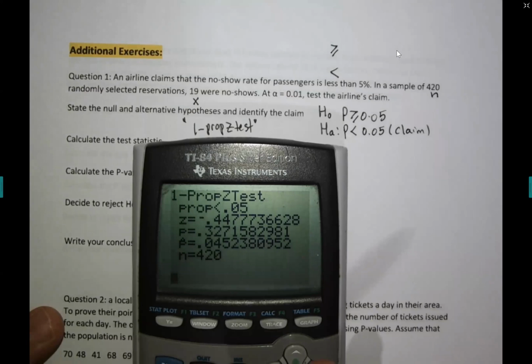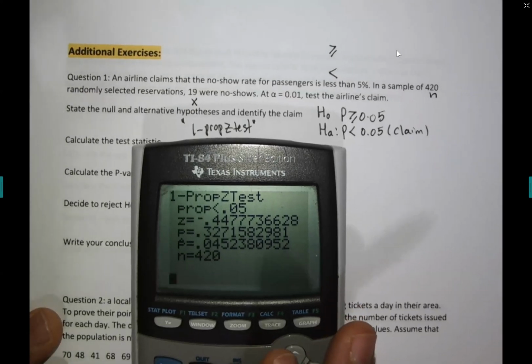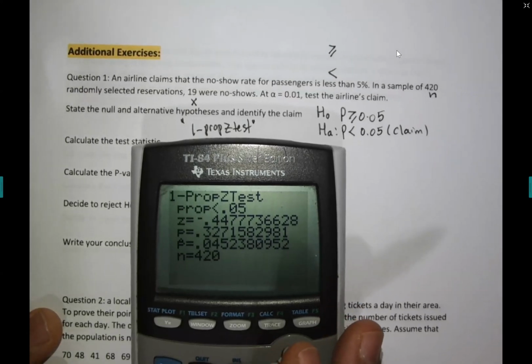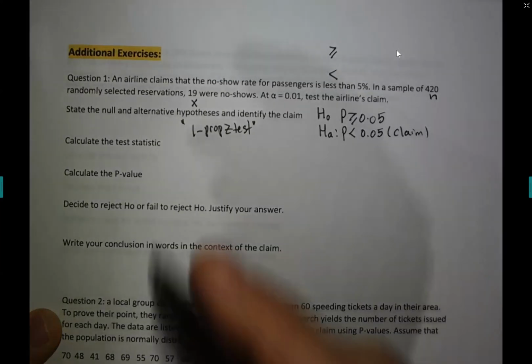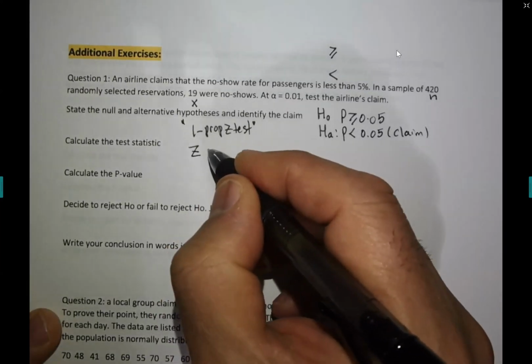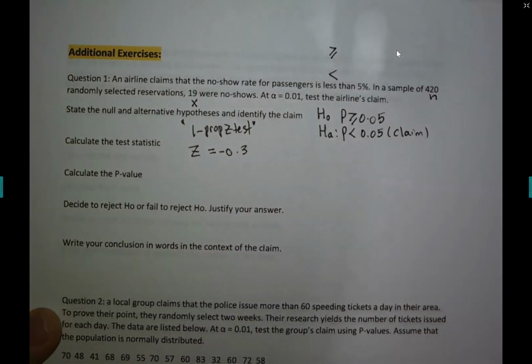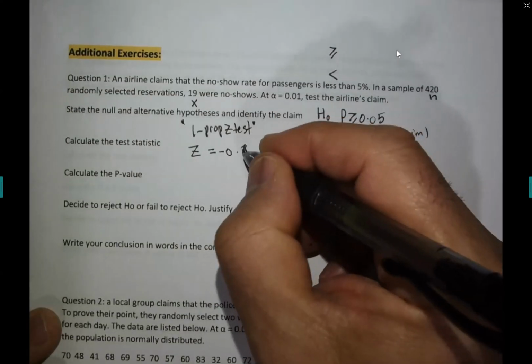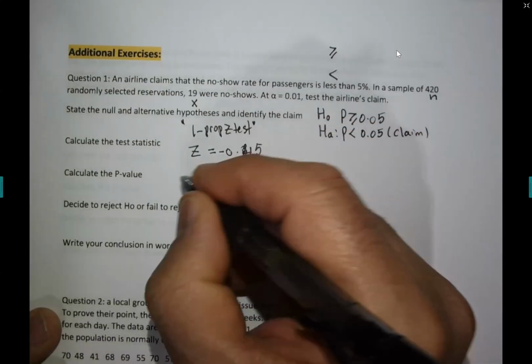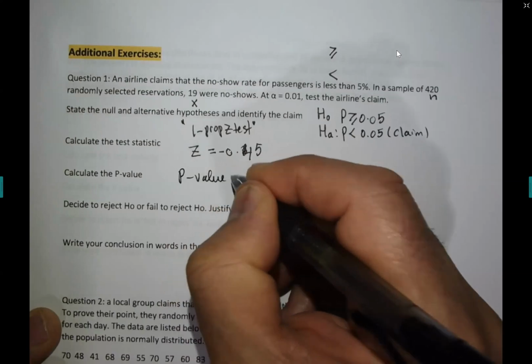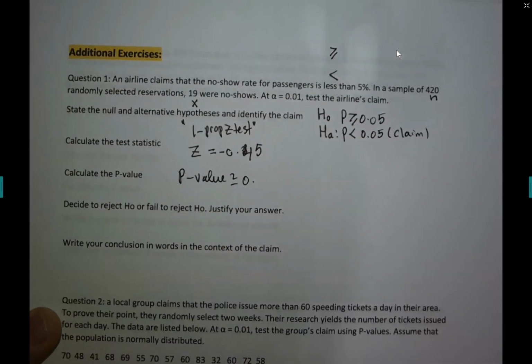Okay. Z is negative 0.45, and the p-value is 0.3272. So we're gonna fail to reject H0. 0.45, sorry. Z is 2 decimal places. P-value is always 4 decimal places. The p-value is a probability. It has to be between 0 and 1. 0.3272.